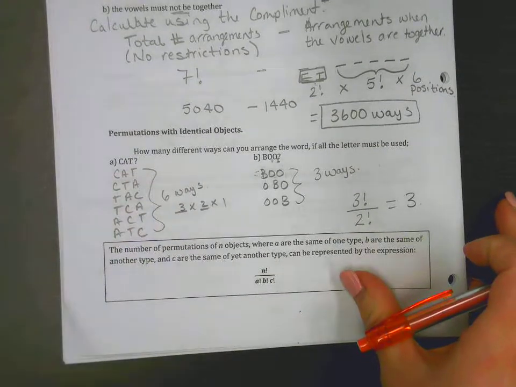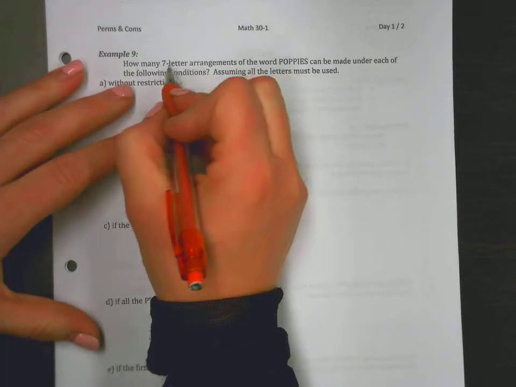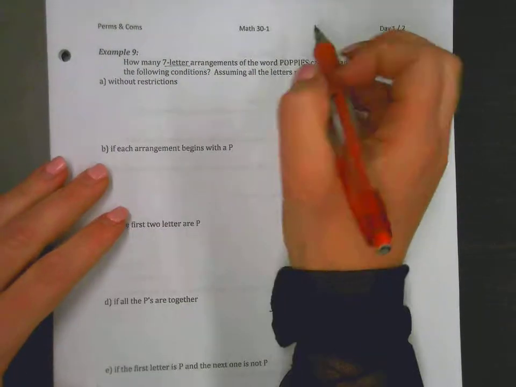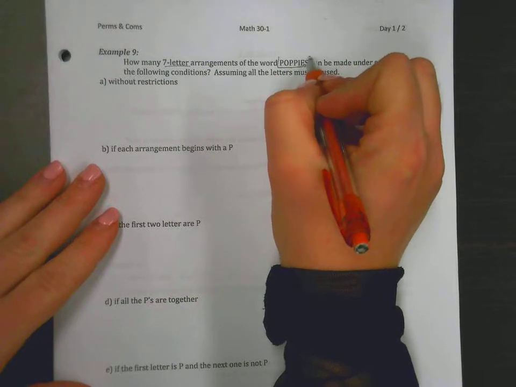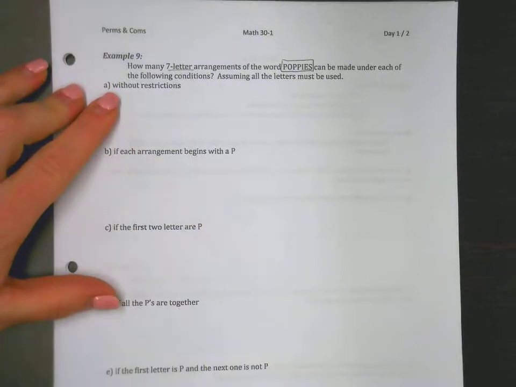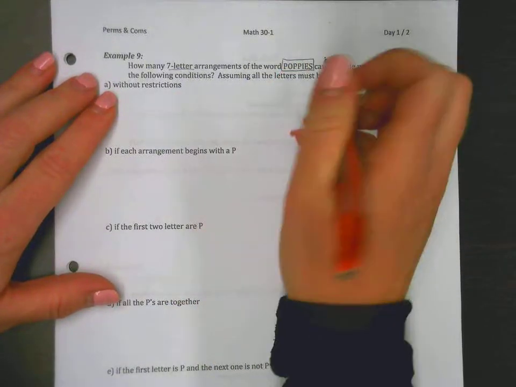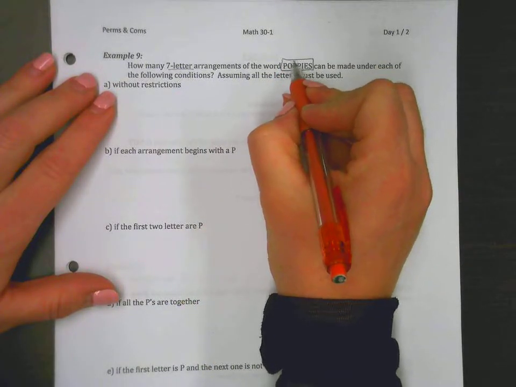How many 7-letter arrangements of the word poppies, so here's our word, can be made under each of the following conditions, assuming all the letters must be used. So we can't repeat letters. Okay, so even though it says without restrictions, I can't arrange this by just swapping these two P's, as that wouldn't become another arrangement. So even though it's without restrictions, I still have to consider identical objects.